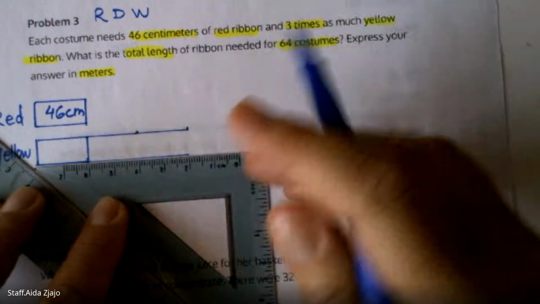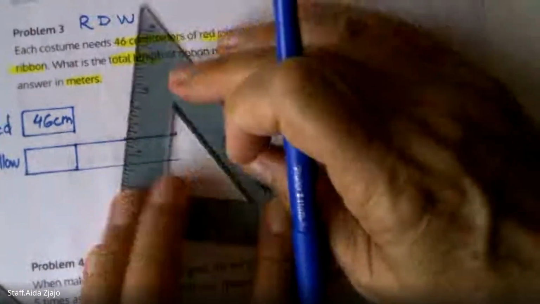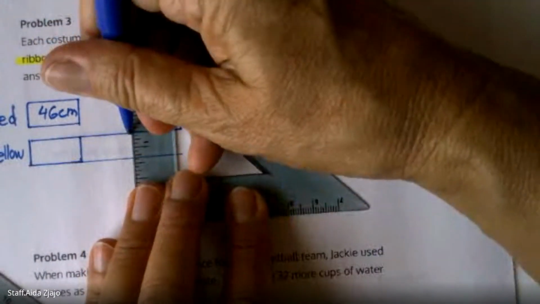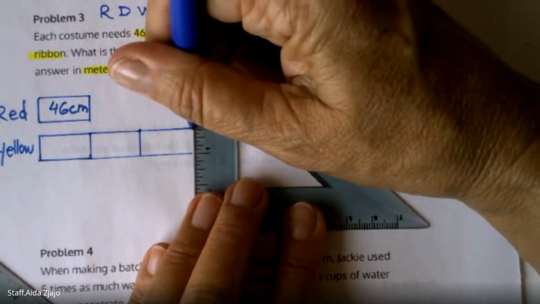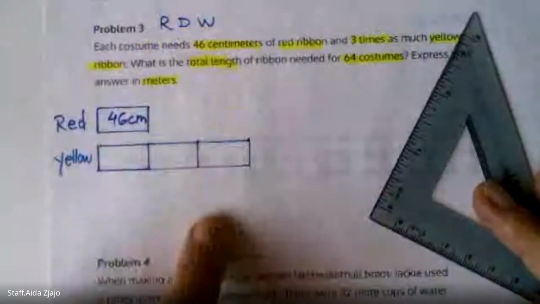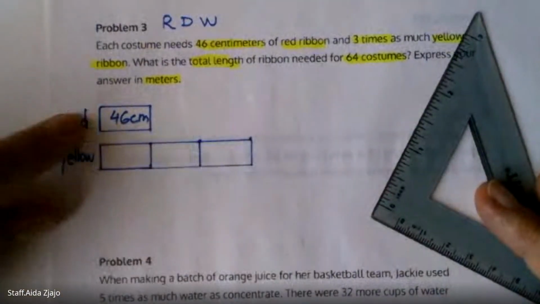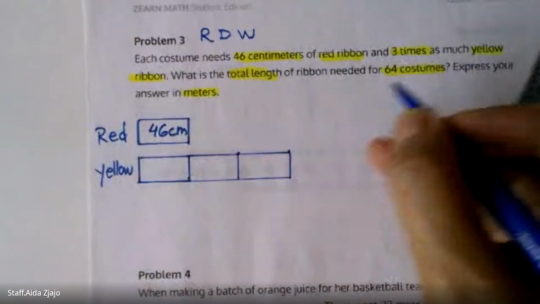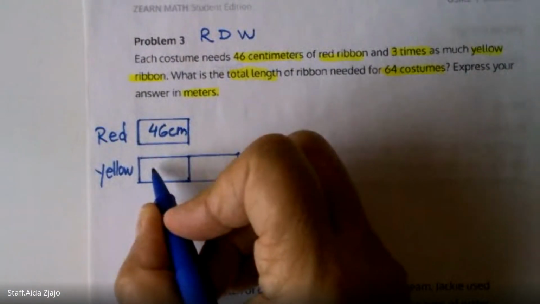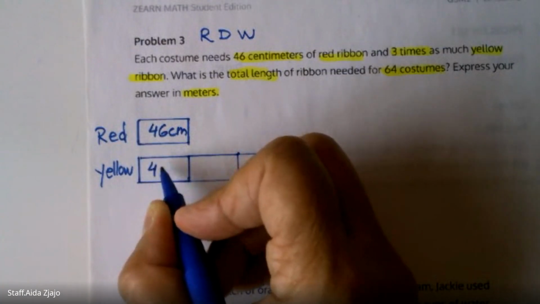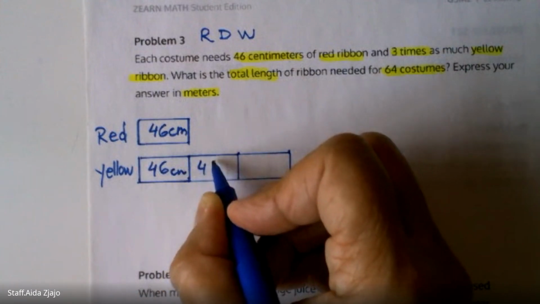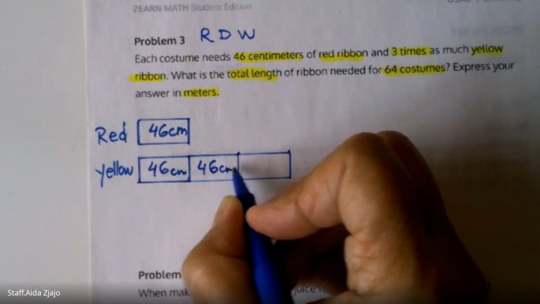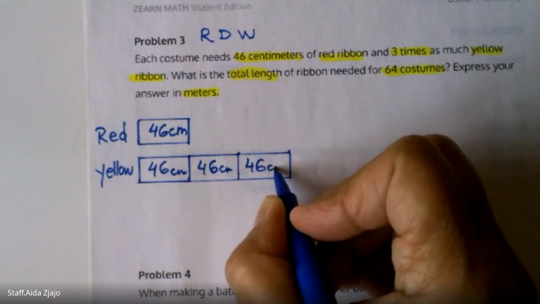So here is 3 times as much as red. Yellow is 3 times as much as red. Each of these boxes is the same size: 46 centimeters, 46 centimeters, 46 centimeters.